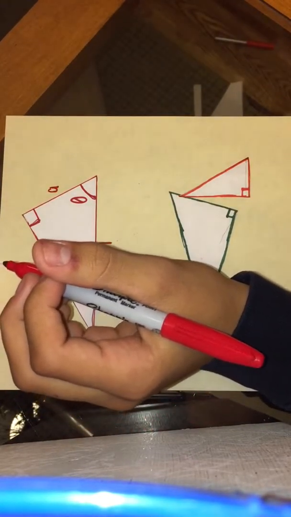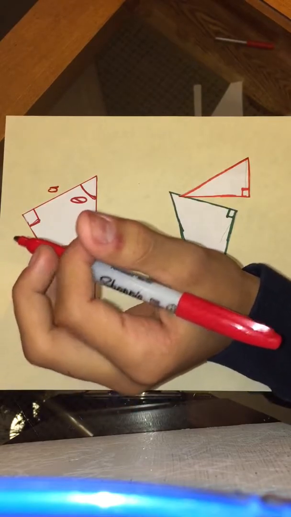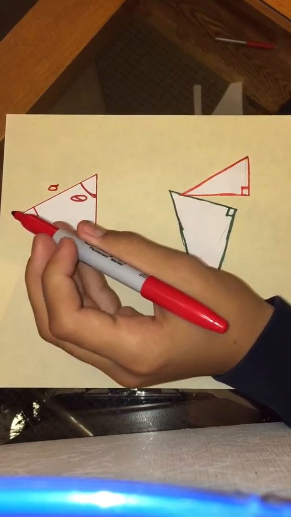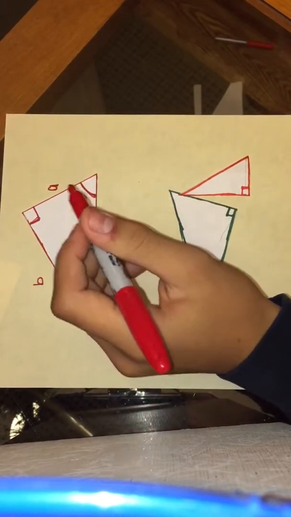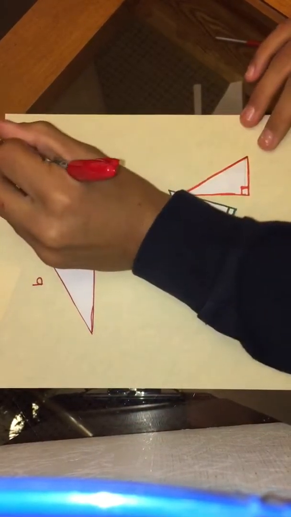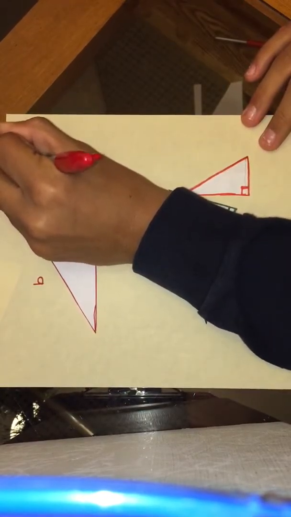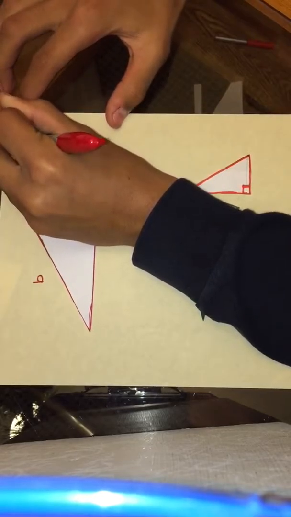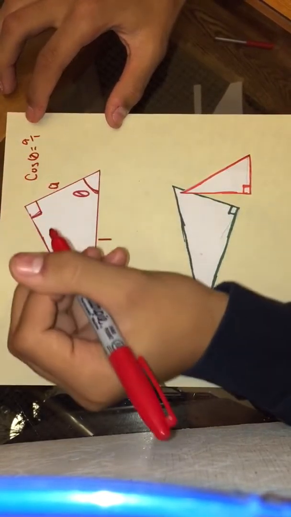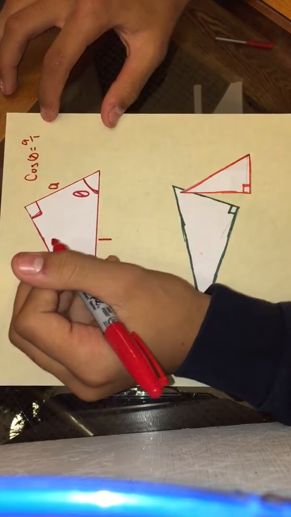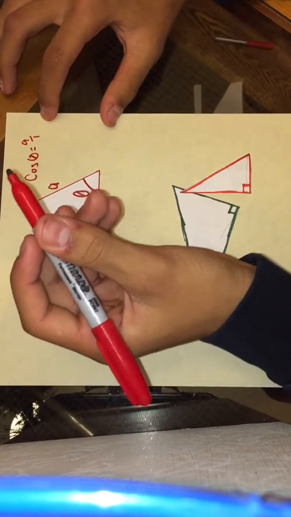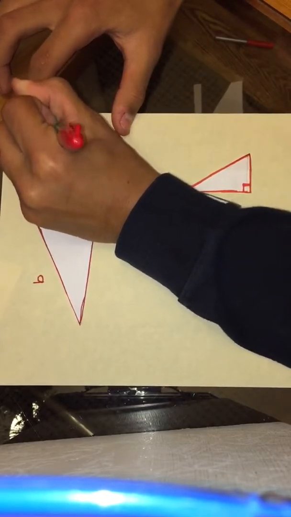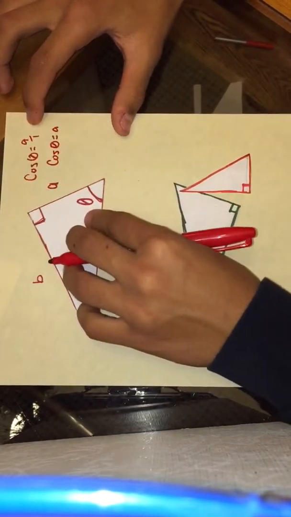To find the cosine of this triangle, cosine of theta equals the adjacent side over the hypotenuse, so cosine theta equals A over 1, because A is the adjacent over the hypotenuse of 1. Anything over 1 is itself, so cosine theta equals A.